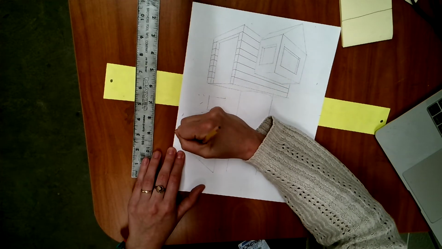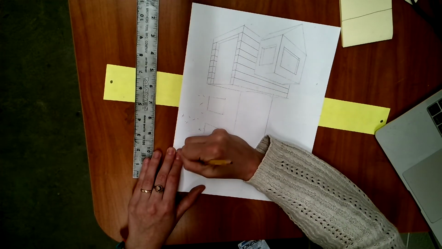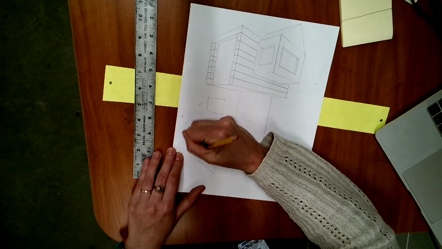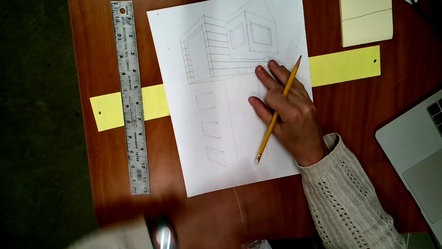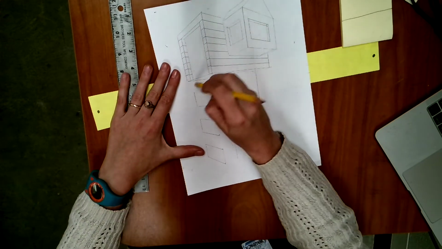Oh, I said I was going to make a ladder, but I'm making a hanging ladder. Sorry. I can demonstrate that later. Sorry, I'm doing a rope ladder.